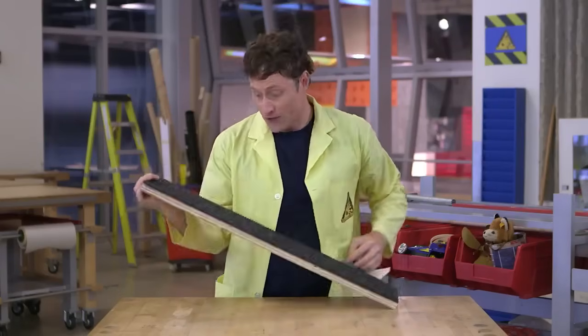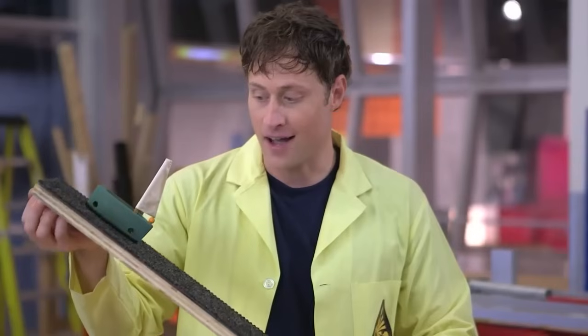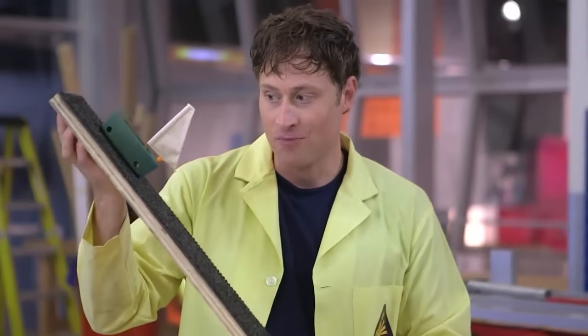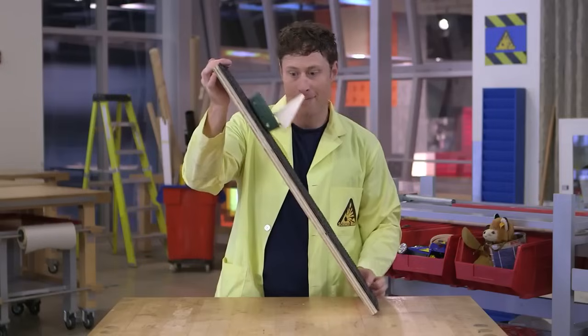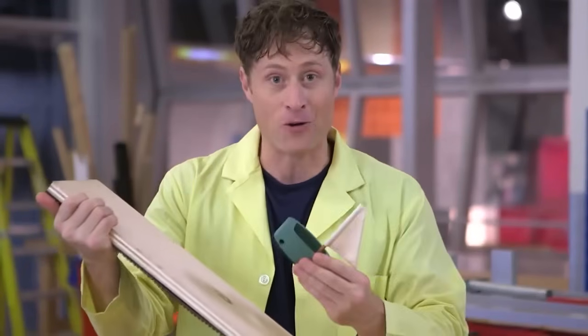But when we change surfaces to this carpet, let's see what happens. Same angle, I can raise it higher, higher, higher, because there's more friction between the carpet and the boat than there was between the wood and the boat.